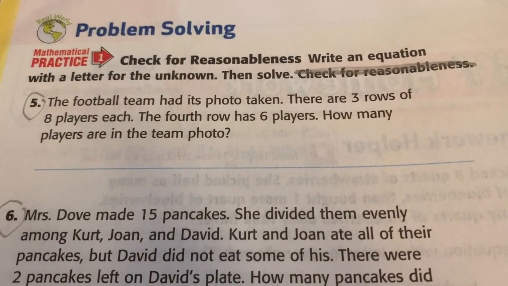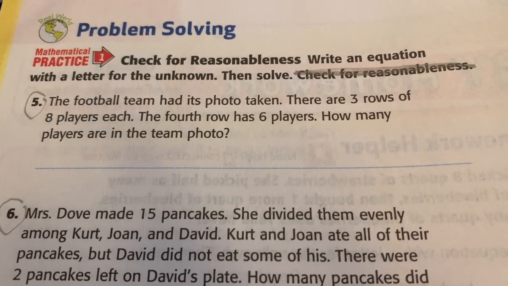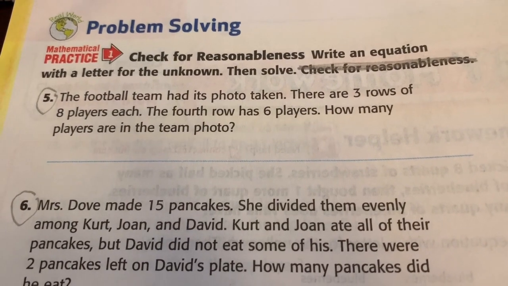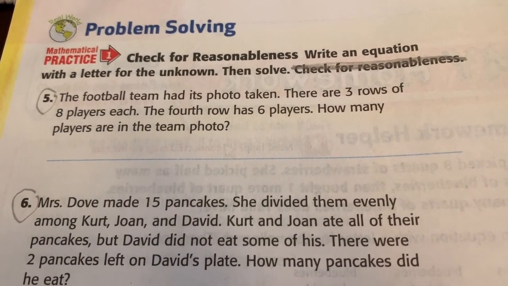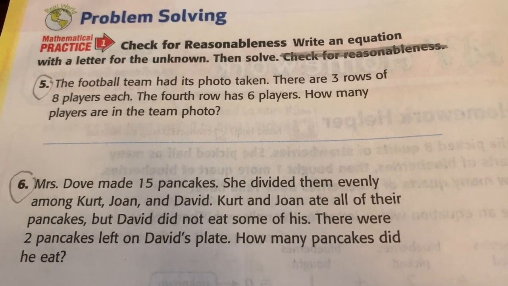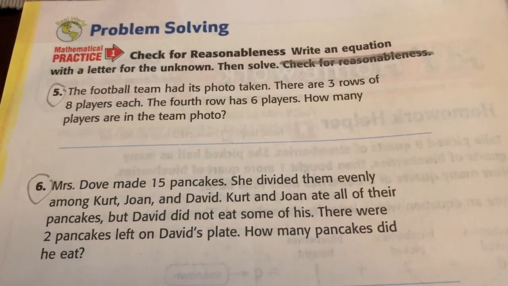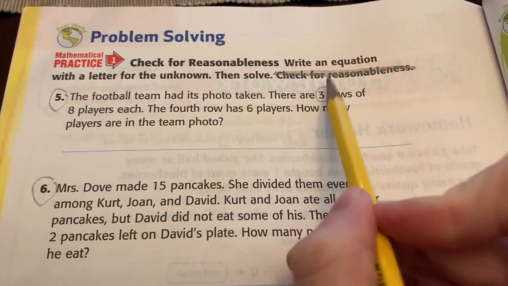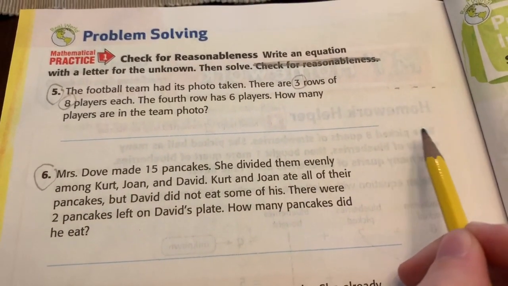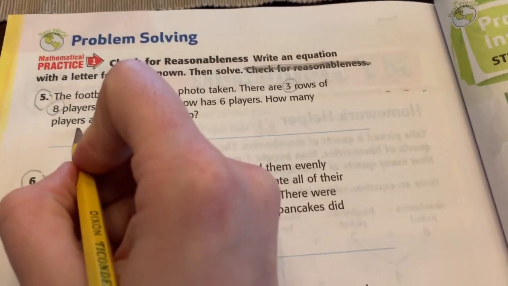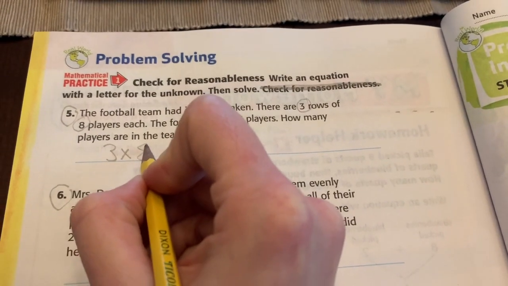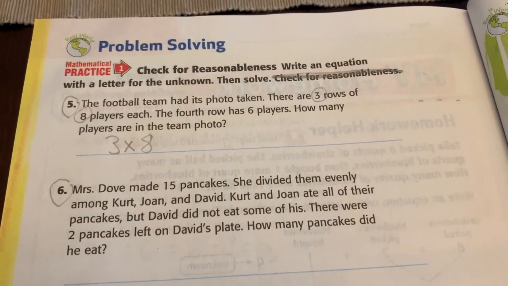Number 5. The football team had its photo taken. There are 3 rows of 8 players each. The 4th row has 6 players. How many players are in the team photo? All right. There are 3 rows of 8 players. You know what that makes me think of? That makes me think of drawing an array. Like if I had 3 rows with 8 in it each. So I think my first part of the equation is going to be 3 rows with 8 players in each.